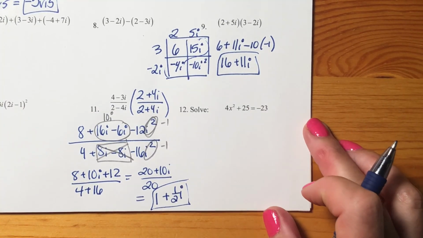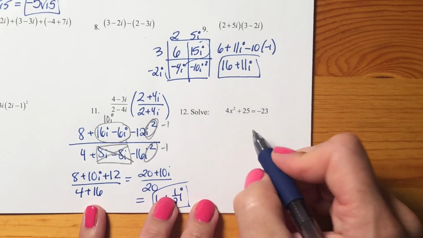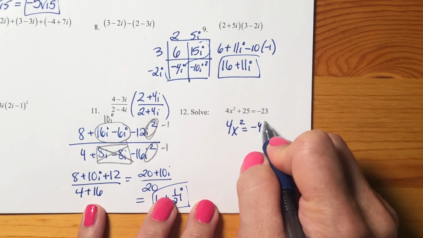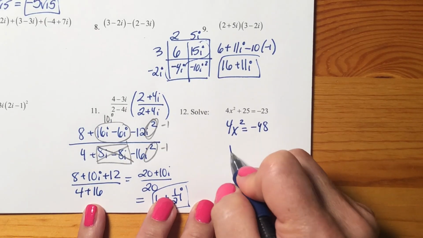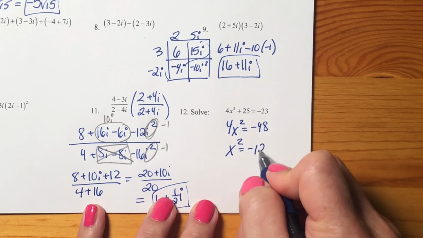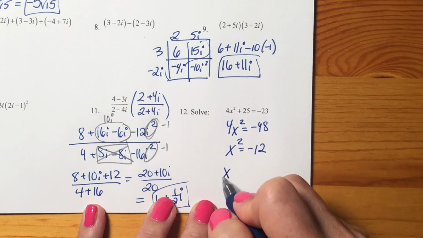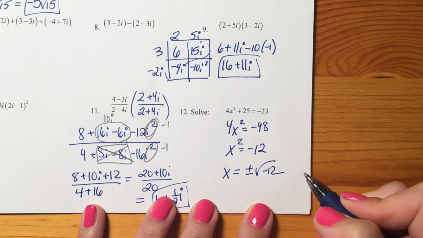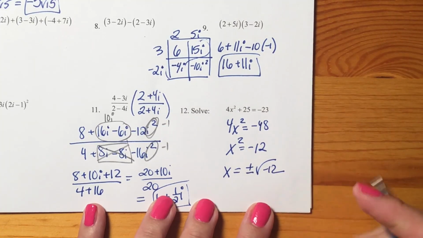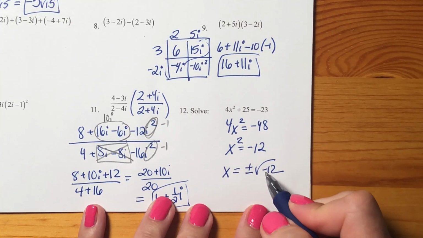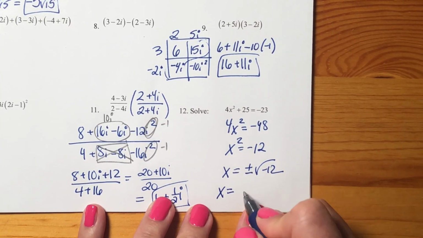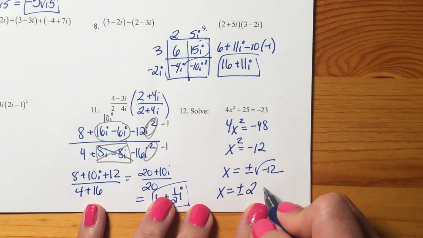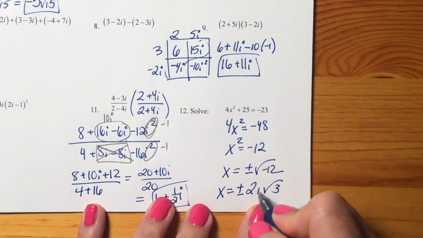The last question is about solving. Let's move the 25. So it's 4x squared equals -48. Divide both sides by 4. So x squared is equal to -12. Let's go ahead and take the square root. So x is equal to plus or minus the square root of -12. I don't want to lose my reader, so I'm going to show all my steps here. And now my i has to come out. So x is equal to plus or minus the square root of 12 is 2 root 3, and I take the i out, so let's put the i here.